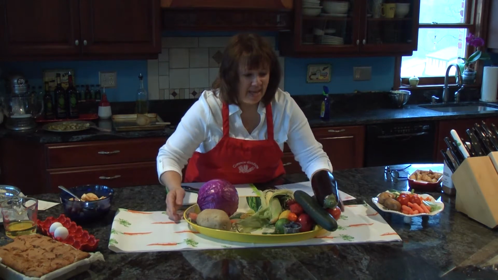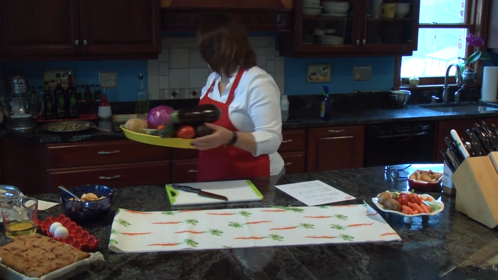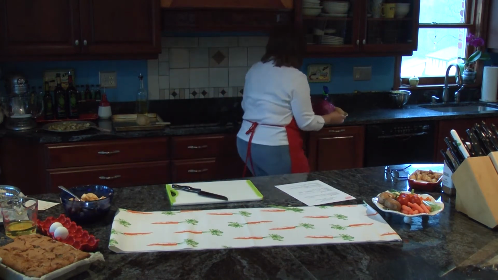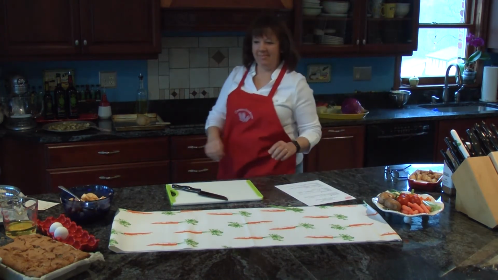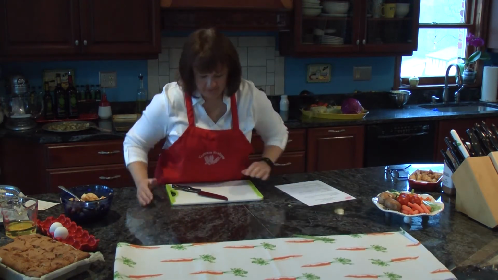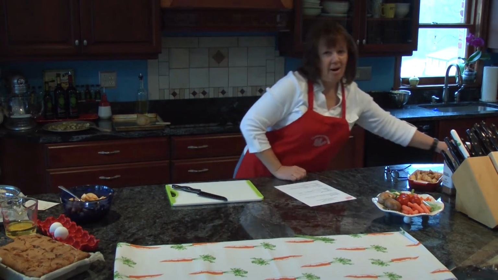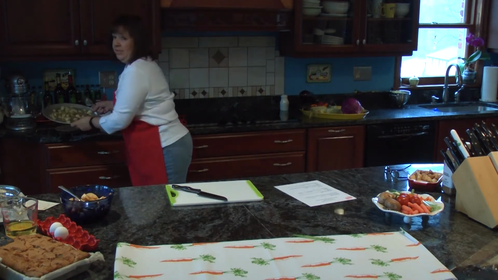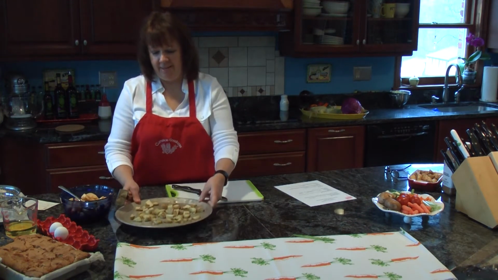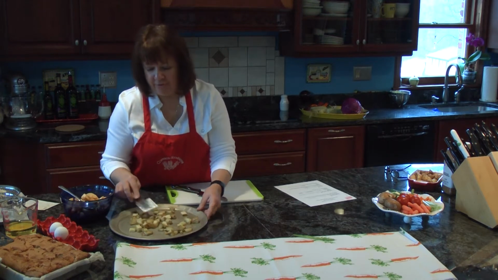So we're going to take this out of the way now, and we're going to make a couple of fun things with our fruits and vegetables. So the first thing we're going to make is some oven fried potatoes. I have the oven on, and I'm going to show you the finished product first. It tastes like French fries when you're all done.